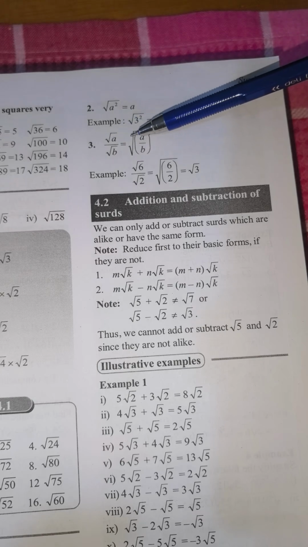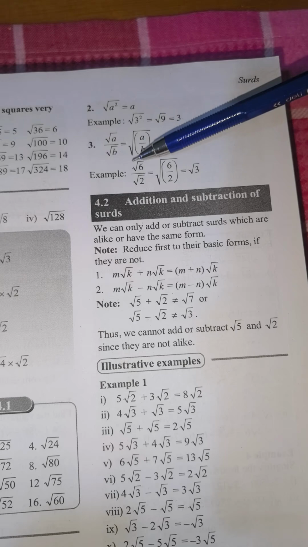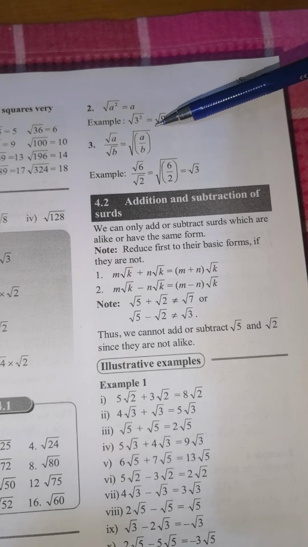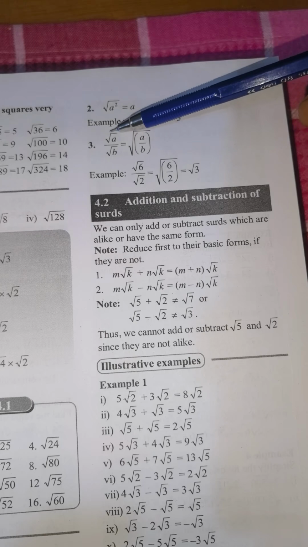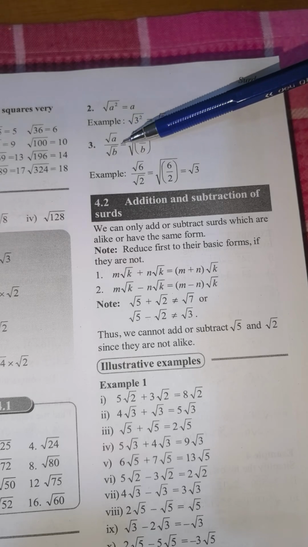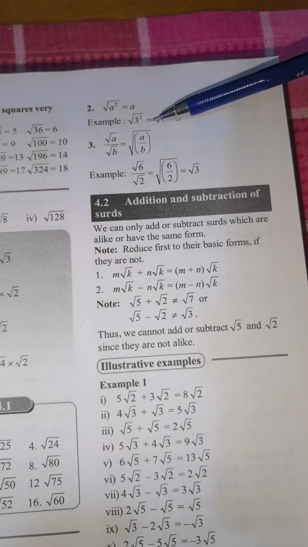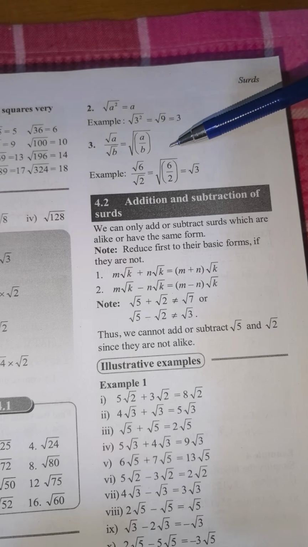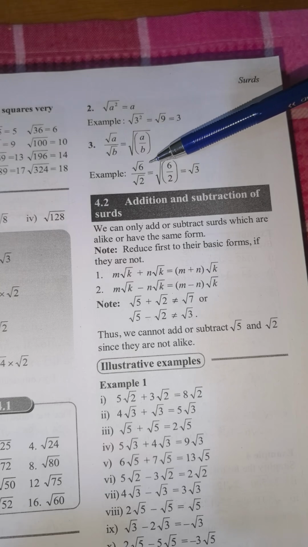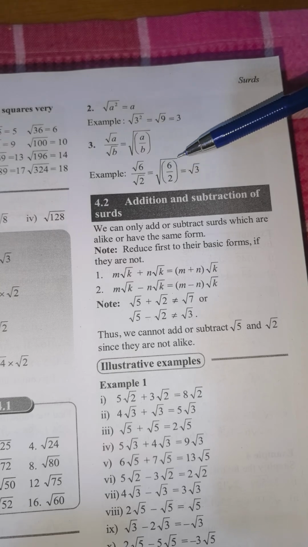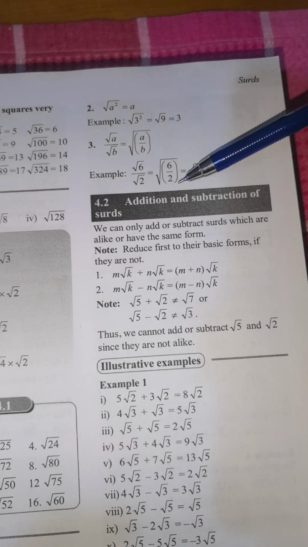Now, property 3 is square root of a over square root of b is the same thing. If you bring all of them under the square root sign, because this is a square root sign, this is also a square root sign. So bringing them together, square root of a over b is the same thing. So in example, we have square root of 6 over square root of 2. If you want to go the normal way, square root of 6 over 2, we can do the division first, which will give us 3. So square root of 3 is as simple as that. You understand? So these are very simple properties to follow.